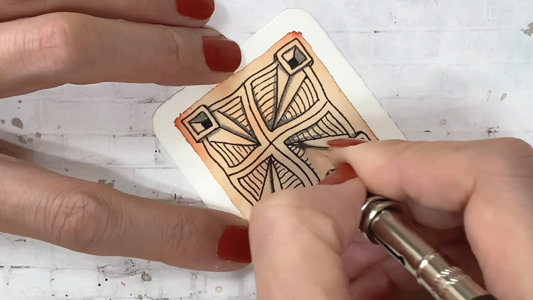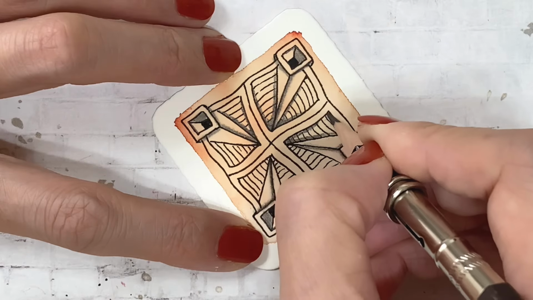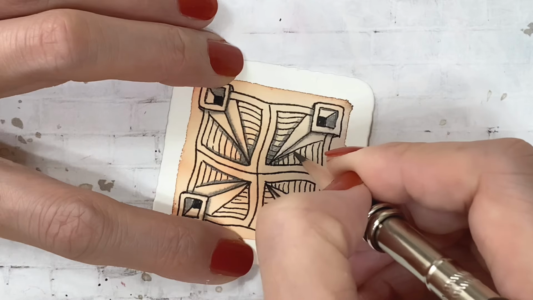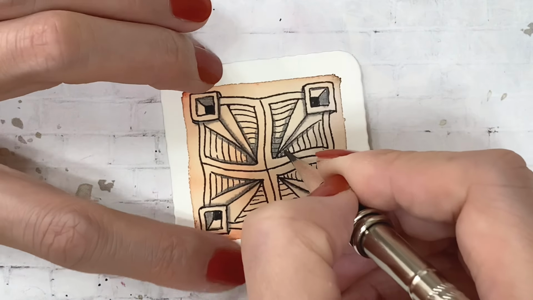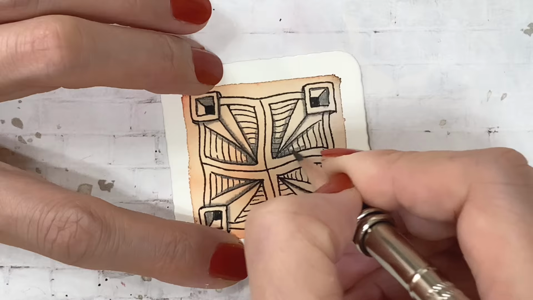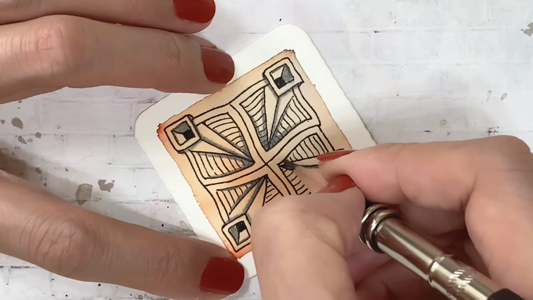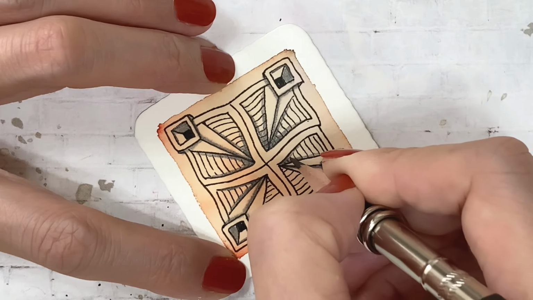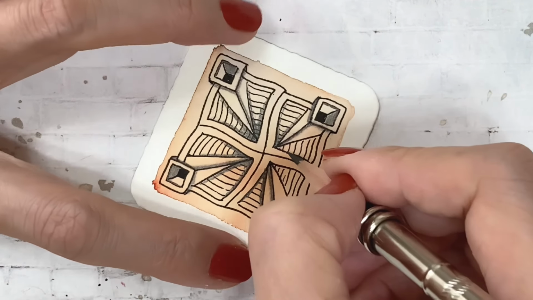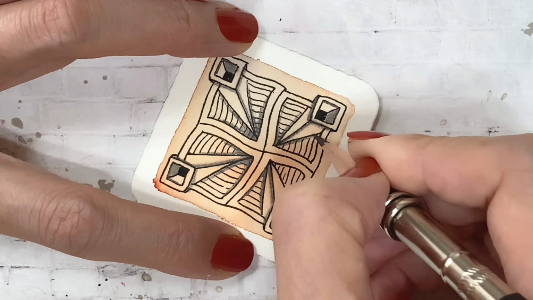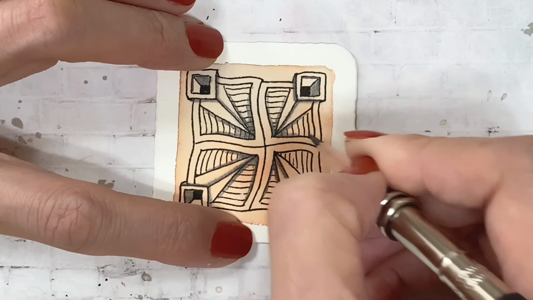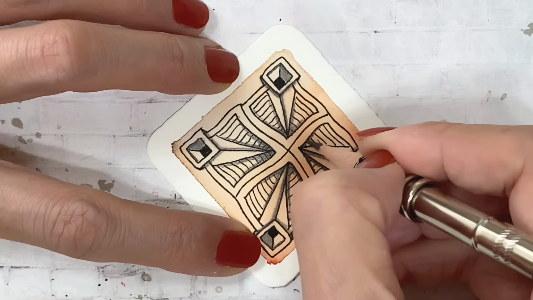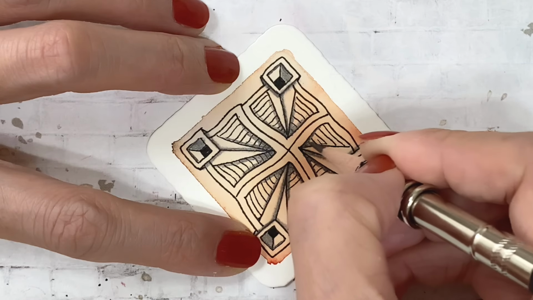Some people are more into creating beautiful artwork. For me, Zentangle is more about process, more about method, and the benefit that you get out from it. I feel relaxed, I feel centered, I enjoy this focused, quiet moment dedicated to myself and a little piece of paper in front of me.